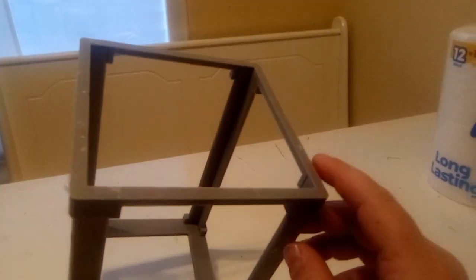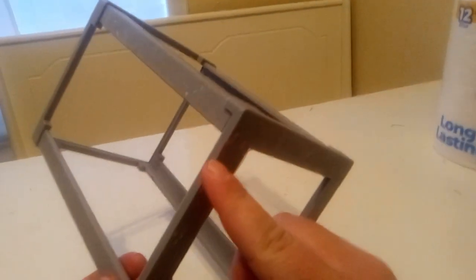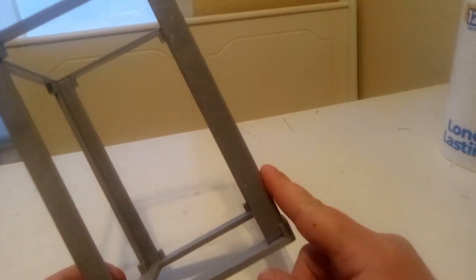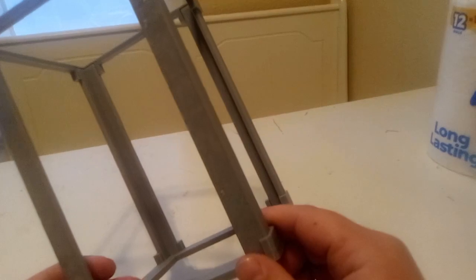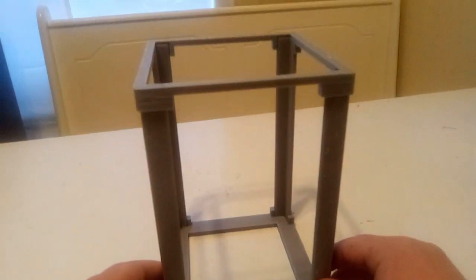I had actually printed just a corner of these pieces here of the base and the lid, just to make absolutely sure that the walls would fit in them. And when I checked that, they worked, so I went straight on to the base and the lid.